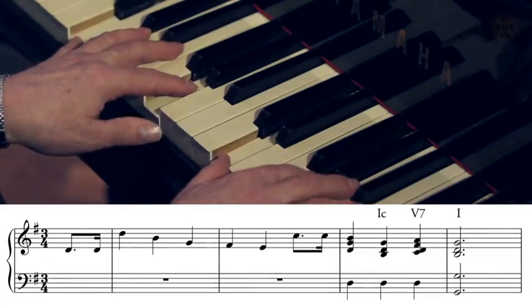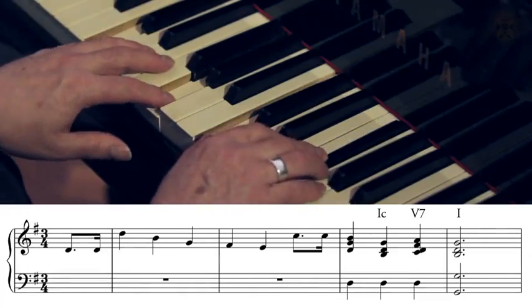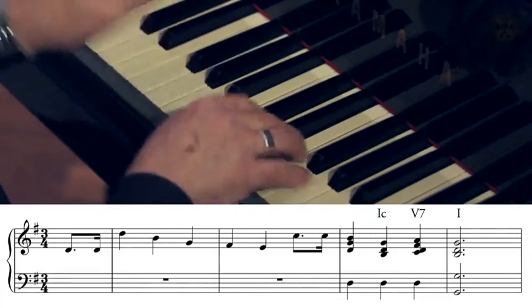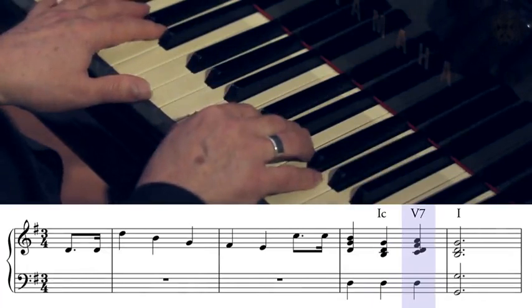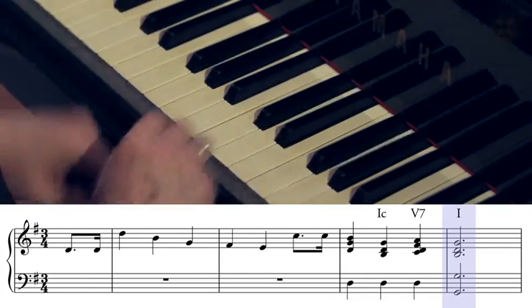Or Happy Birthday to You goes like this. Possibly the commonest of the chord progressions at cadences.